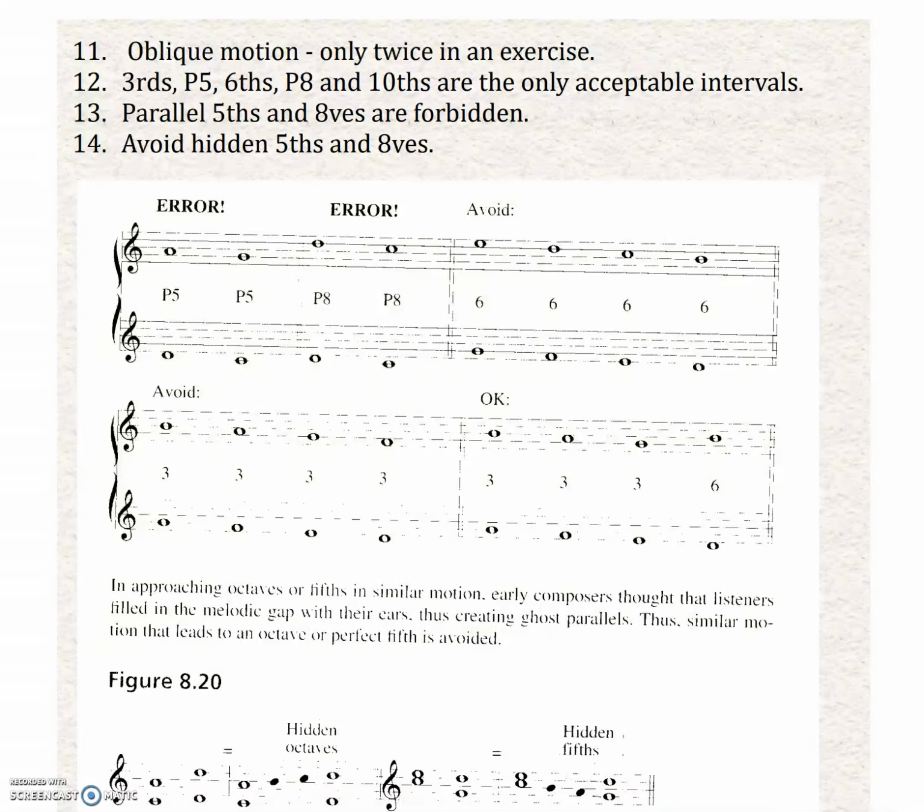Parallel 5ths and octaves are forbidden. Don't write them, okay? If you're writing in the intervals and you see 5, 5, it's wrong. It's parallel 5ths. Avoid hidden 5ths and octaves, meaning you cannot approach a 5th or an octave in similar motion. If you get into it going in the same direction, it will be hidden, okay? And that's it for chapter 8.